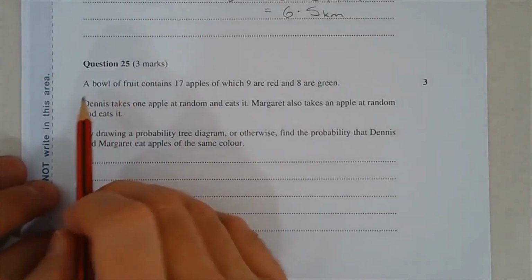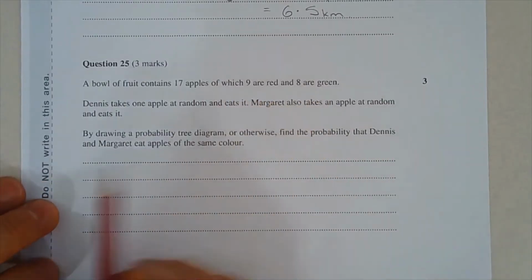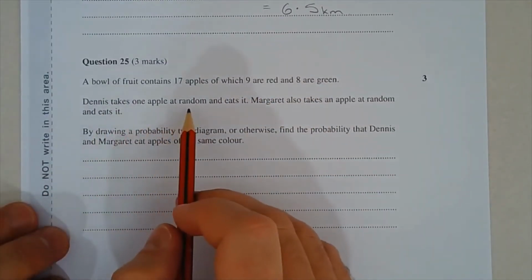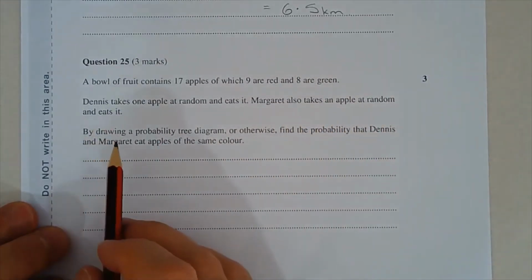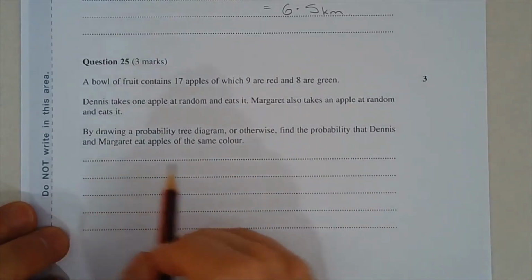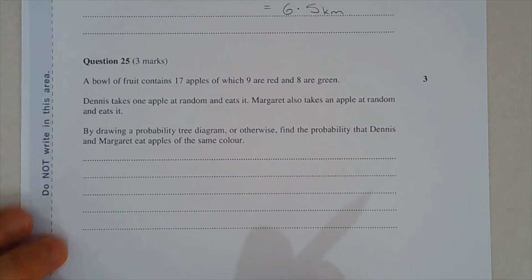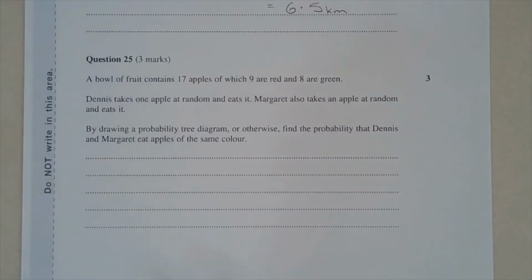Question 25. A bowl of fruit contains 17 apples, of which 9 are red and 8 are green. Dennis takes one apple at random and eats it. Margaret also takes an apple at random and eats it. By drawing a probability tree diagram or otherwise, find the probability that Dennis and Margaret eat apples of the same color. Now, in situations like this, it doesn't matter whether it's two people choosing an apple each or one person choosing 2 apples. The question is basically still the same. What is the probability of choosing 2 apples of the same color?